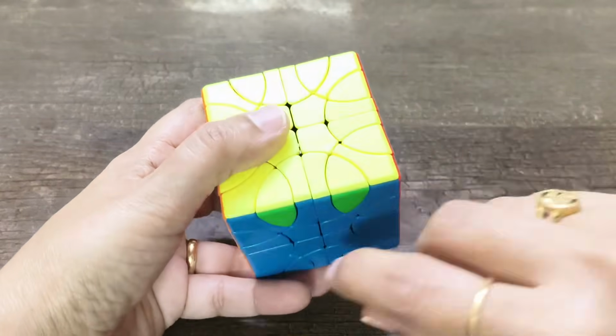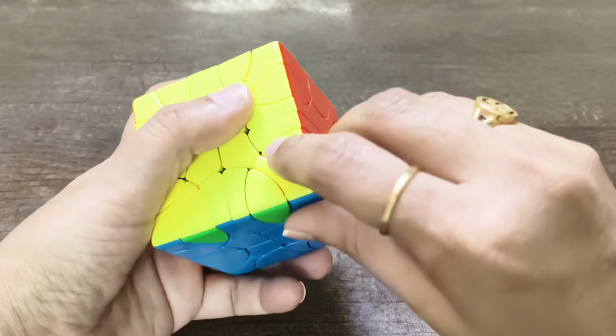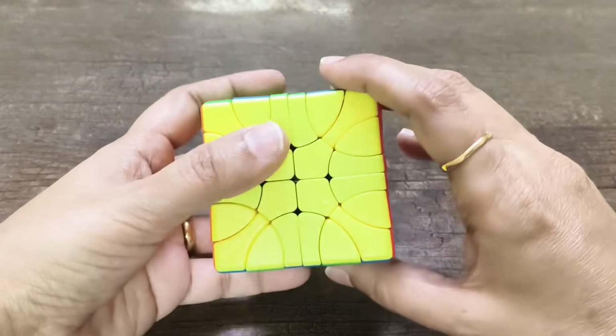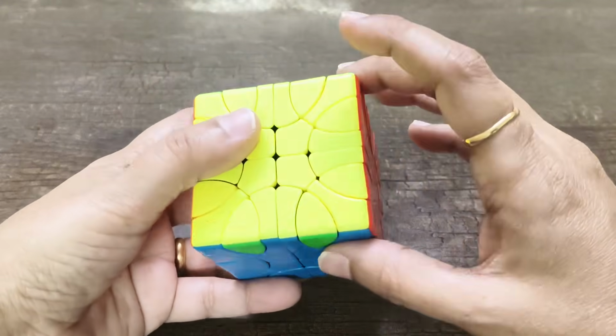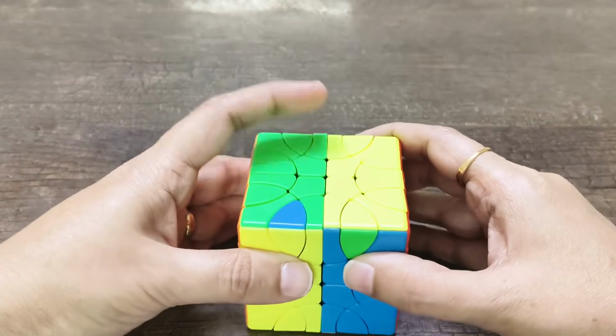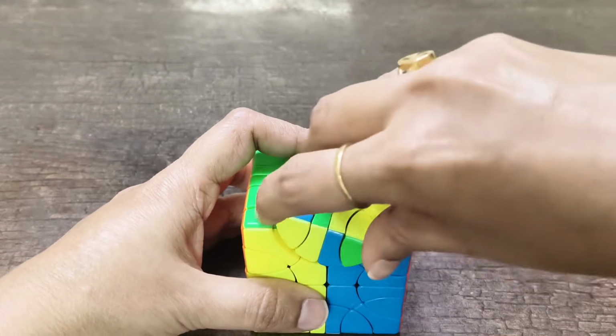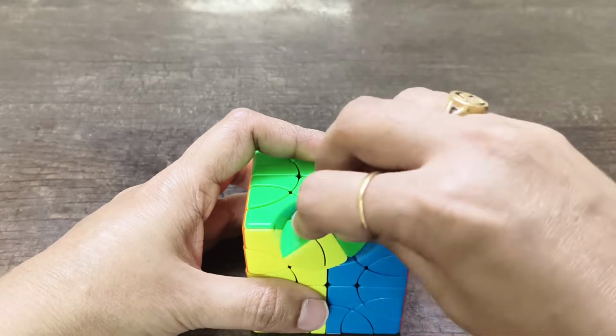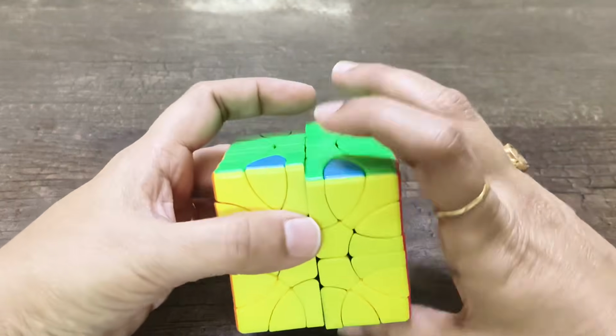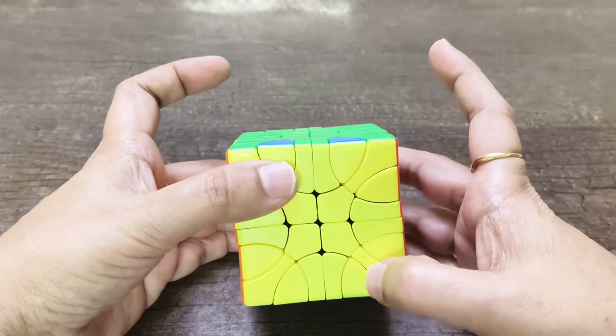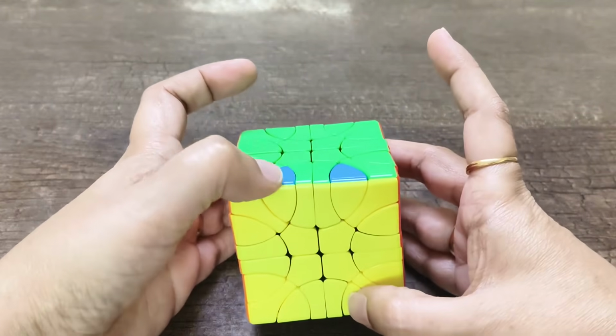So in such a case you will have to beat around the entire bush. So first I will check whether this green piece, when I rotate, yeah, it belongs to this zone. Fine. So this green piece basically needs to go up here.